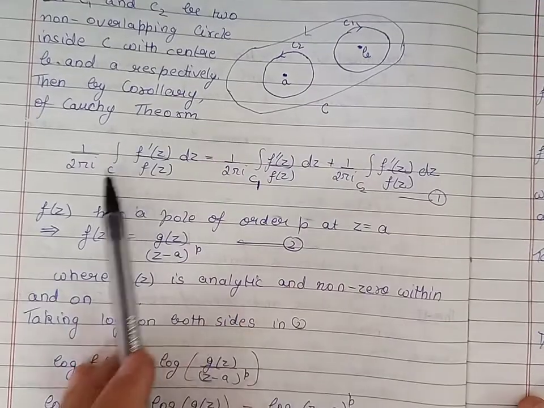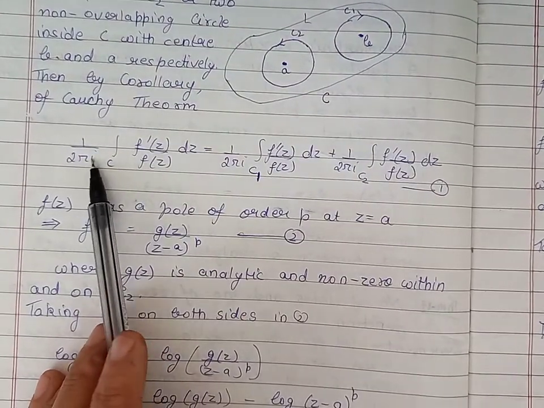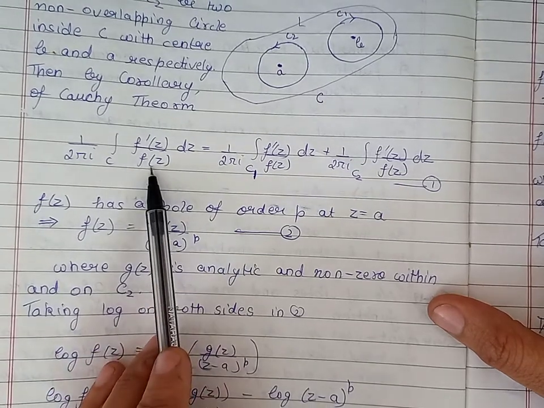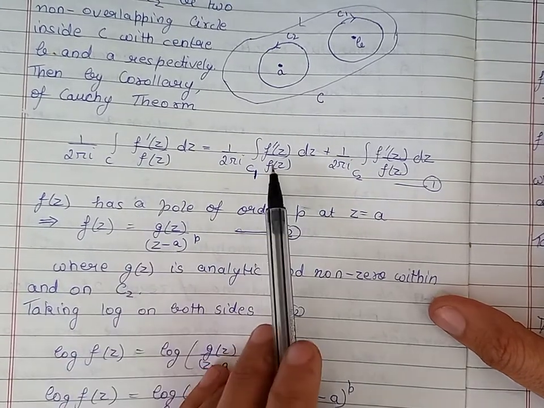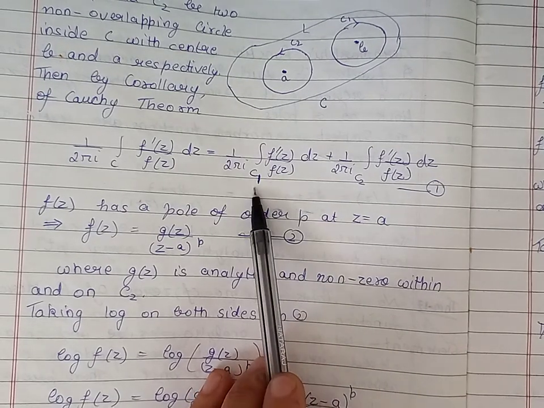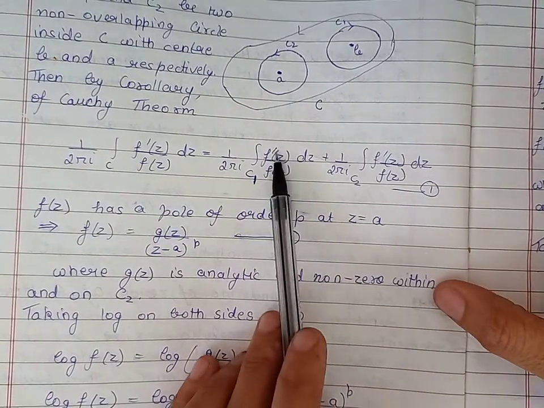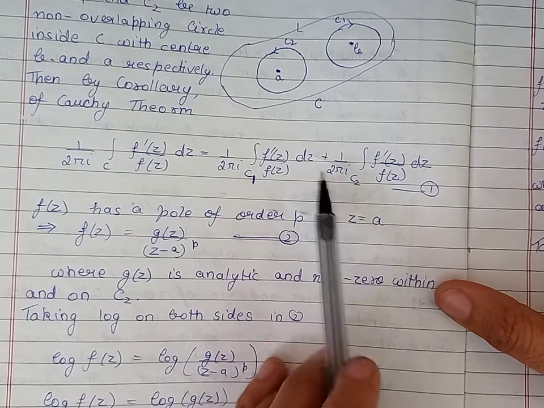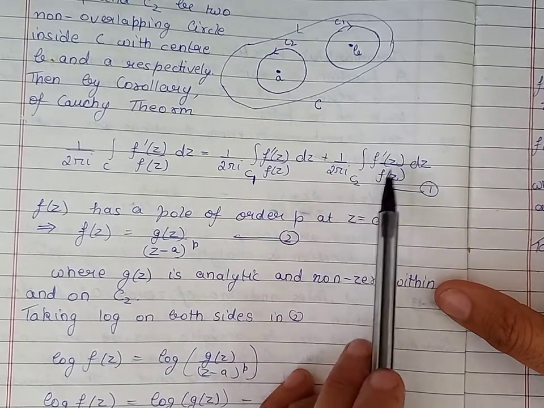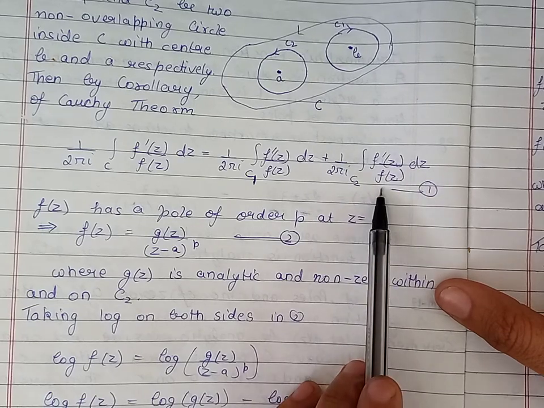Now we have 1 upon 2 pi i integral over C of f dash upon f, that can be written as 1 upon 2 pi i integral over C1 of the function f dash upon f plus 1 upon 2 pi i integral over C2 of the function f dash upon f.